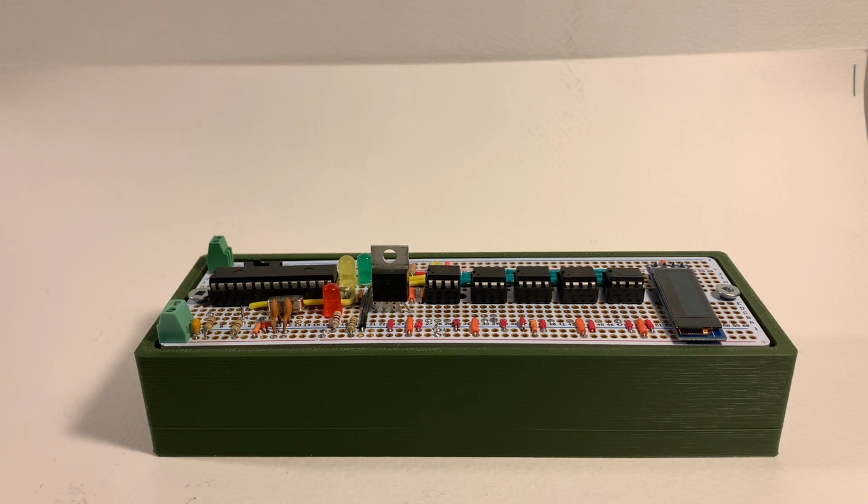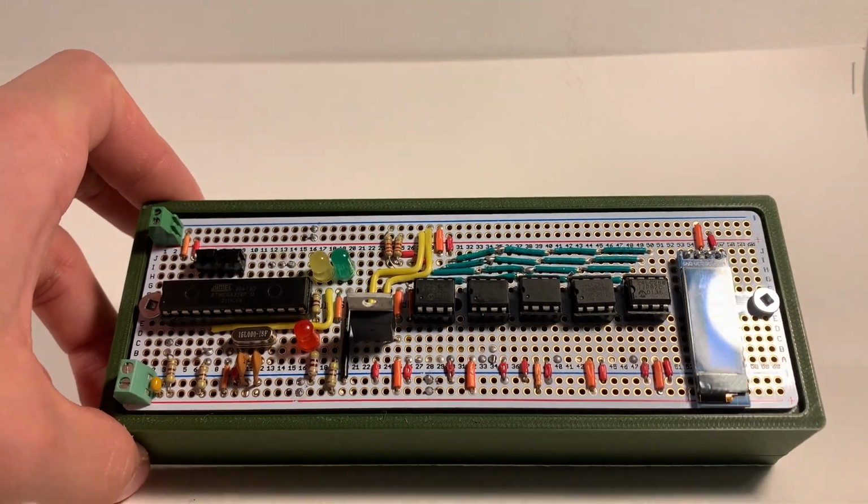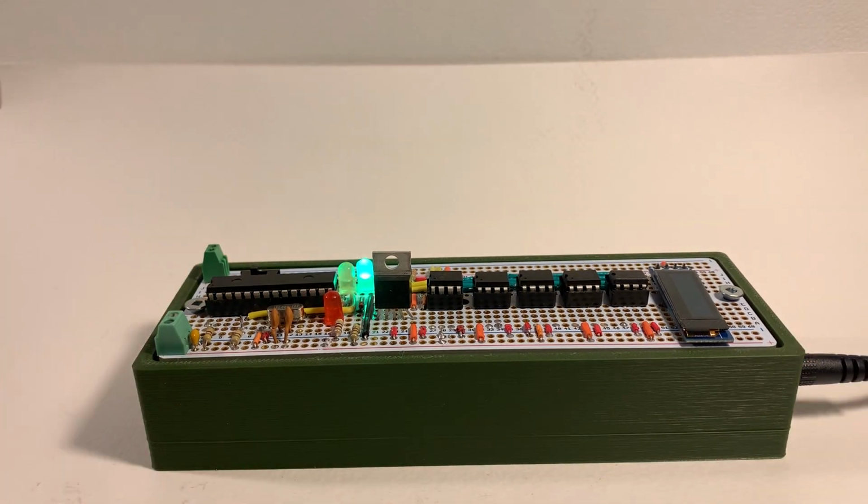Hi, I'm Liam, and this is my I2C data logger project. In front of me you can see the fully soldered version in a 3D printed case, and if I plug it in, it will start working.